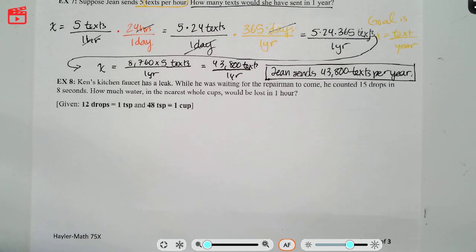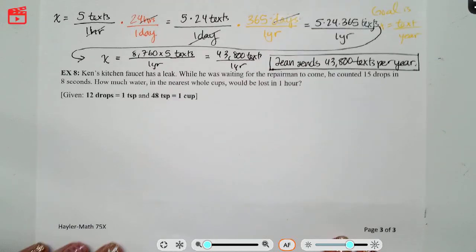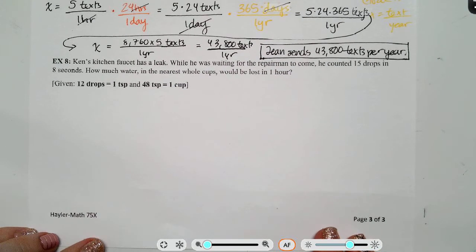Alright, almost there. Ken's kitchen faucet has a leak. While he was waiting for the repairman to come, he counted 15 drops in 8 seconds. Obviously, Ken doesn't have a lot to do because he's counting the drops of water from his kitchen. How much water in the nearest whole cups would be lost in 1 hour? This person cares about the water. Maybe this is California, where you're not supposed to be wasting water in the summer or something.